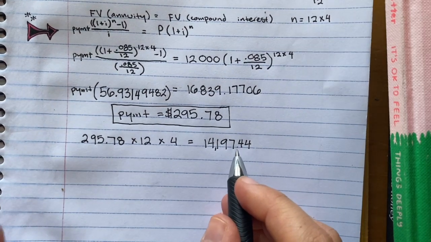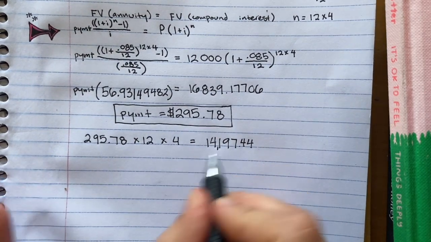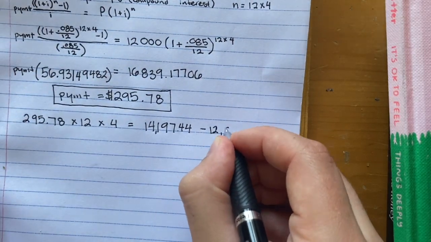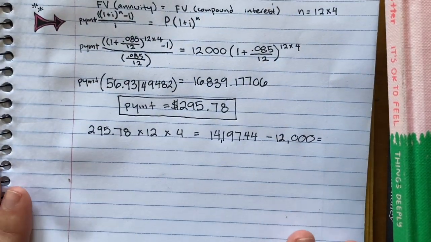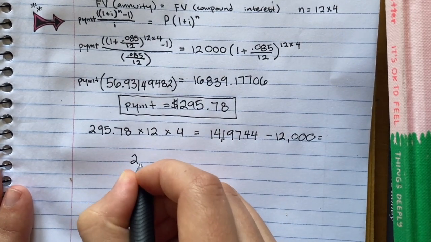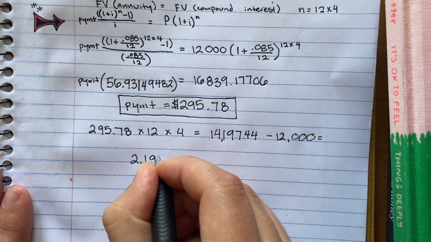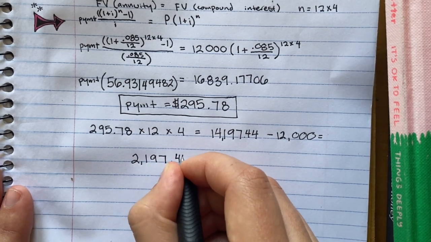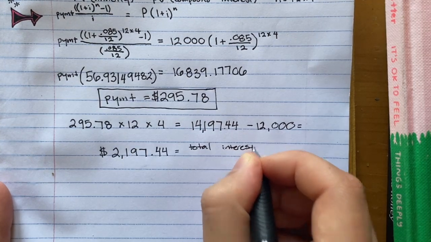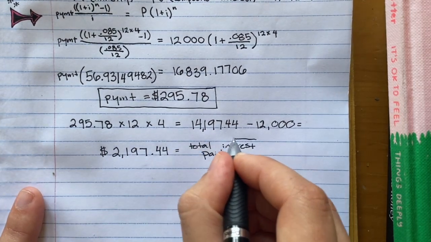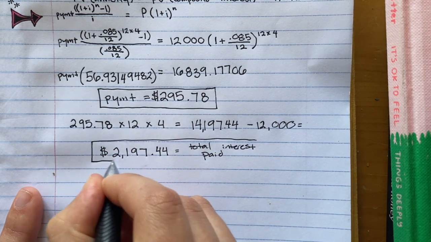And so to find the total interest, we're going to take this and subtract our principal from it. And hopefully you get $2,197.44. And that would be the total amount of interest paid as you were paying off your loan.